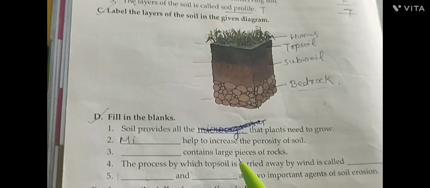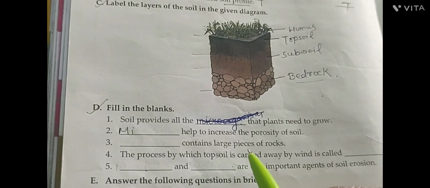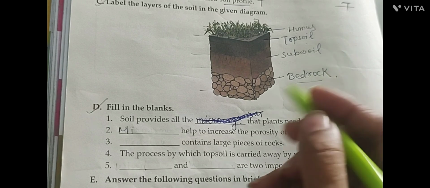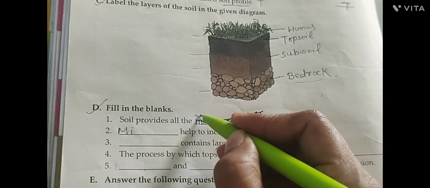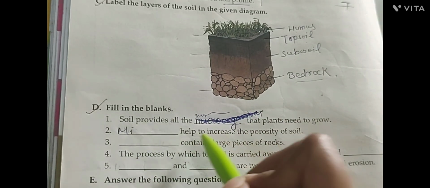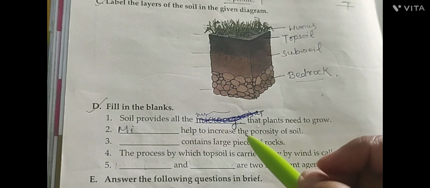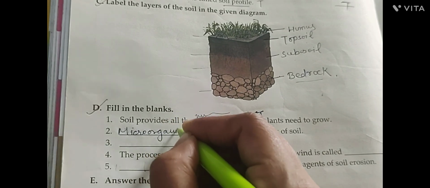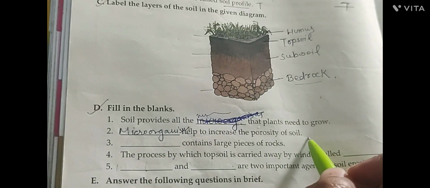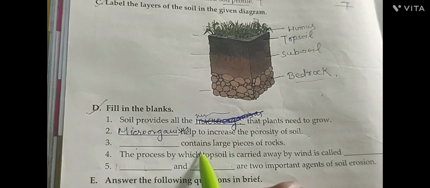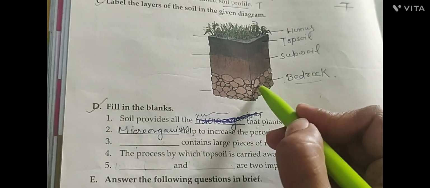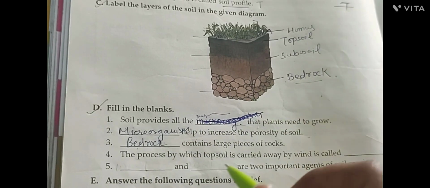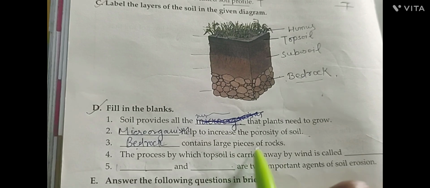Soil provides all the blank that plants need to grow. So what does soil provide? It provides nutrients for plants to grow. So the answer is nutrients. Next: blank helps to increase the porosity of soil. Who increases the porosity of soil? Microorganisms help to enhance the porosity of soil. Next: the blank contains large pieces of rocks. We just saw it, which layer was it? This is bedrock. Bedrock contains large pieces of rock.